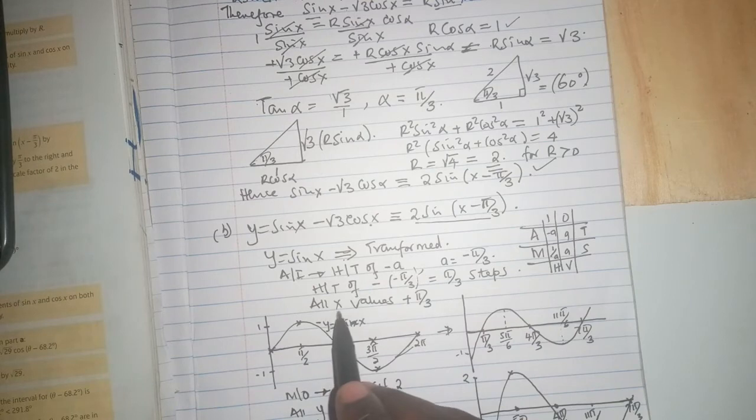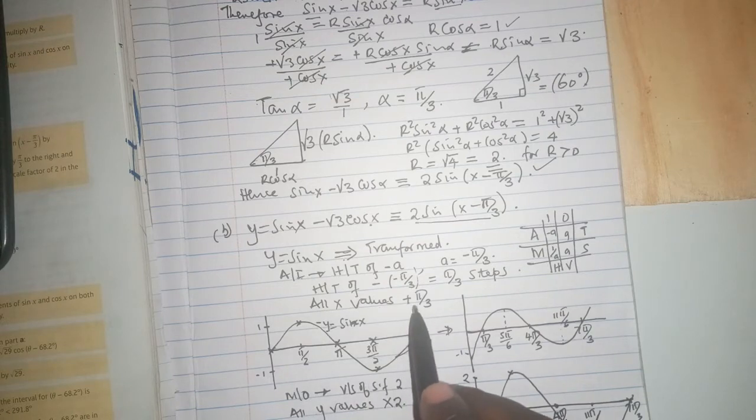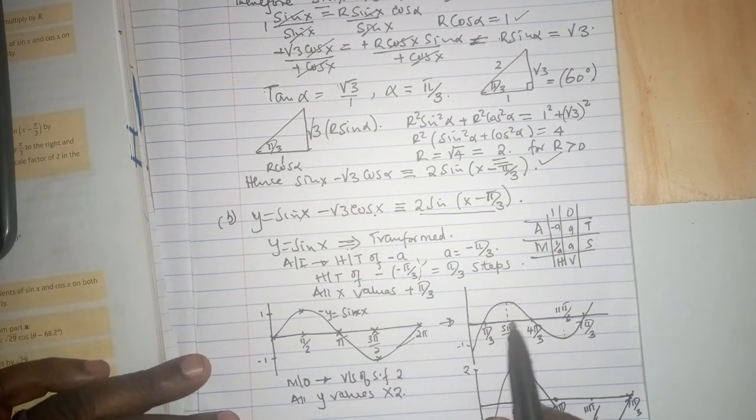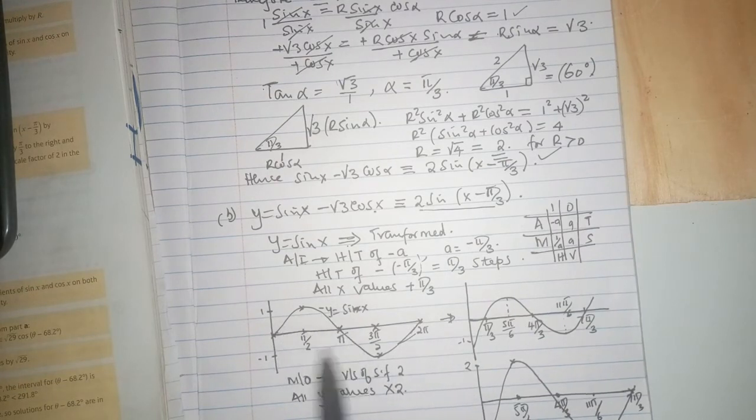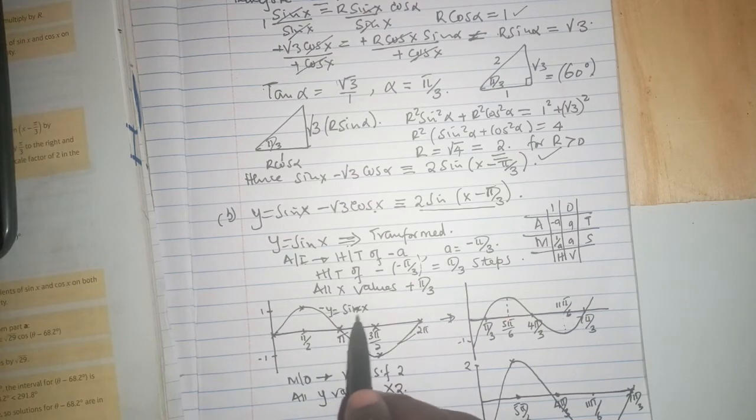What does that mean? All x values, because anything to do with the horizontal only affects the x values and never the y values, move to the right pi over 3 steps. Before we do anything, let us have the graph that is going to be transformed. The graph of y is equal to sine x. When x was 0, sine 0 is 0. When x is pi over 2, or rather 90, sine pi over 2 is 1. When x is pi, 180 degrees, the value of y is 0. When x is 3 pi over 2, or rather 270 degrees, the value of y is negative 1. And when x is 2 pi, the value of y is 0. This is the graph of y is equal to sine x.